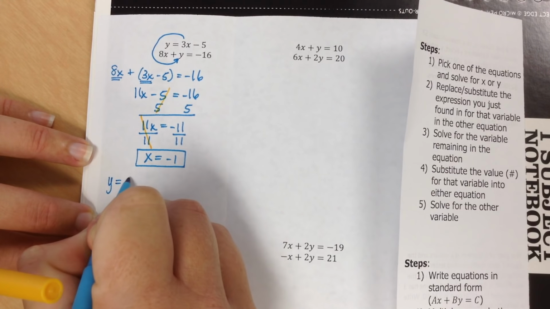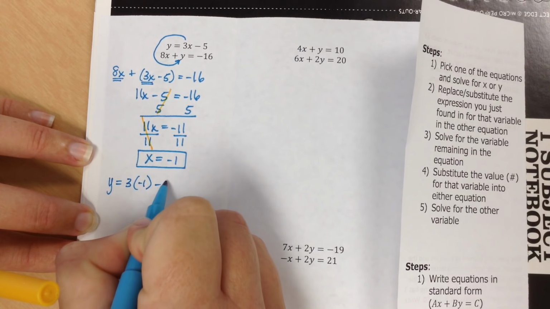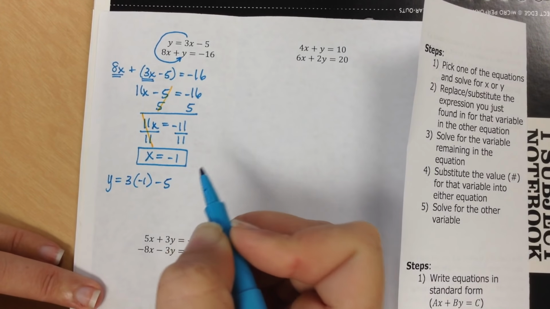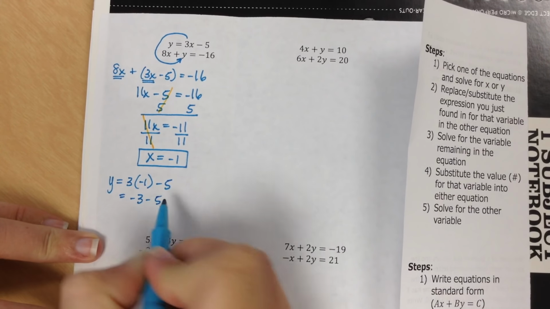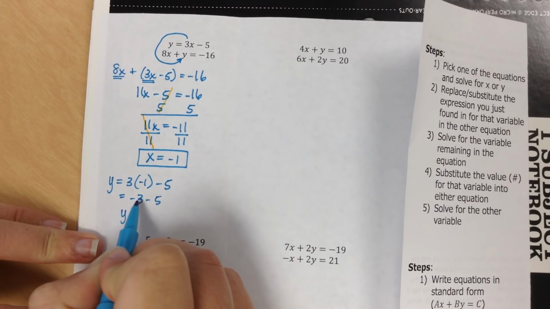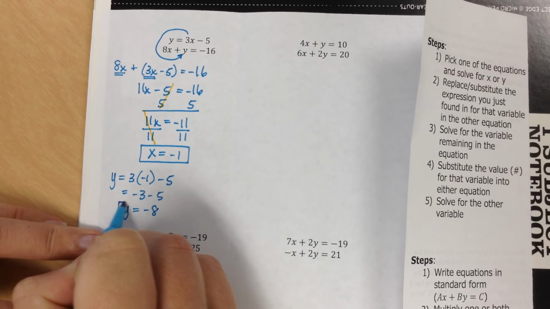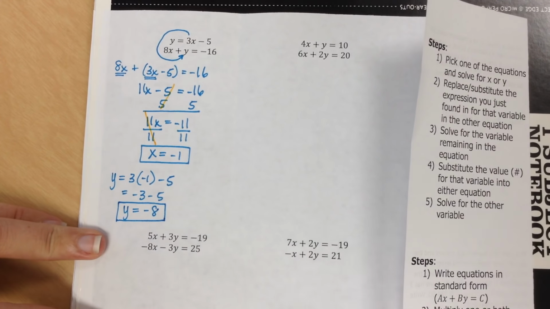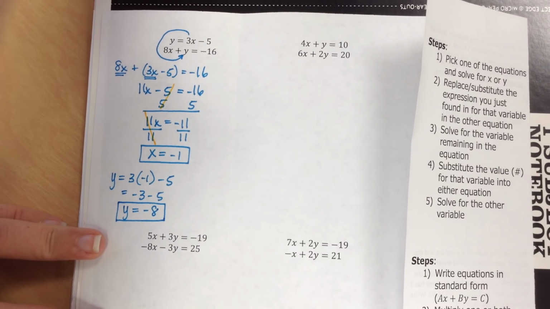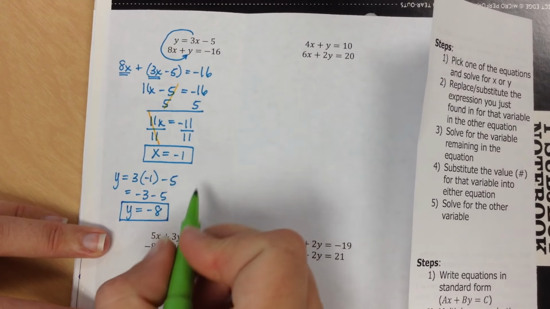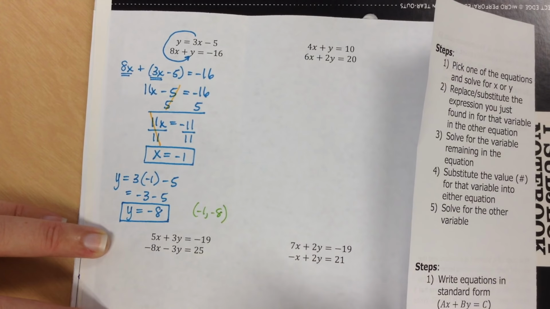Y equals 3 times x. I now know that x is negative 1 minus 5. 3 times negative 1 is negative 3 minus 5. Y equals negative 3 minus 5 is negative 8. Your final solution, we write these solutions in point form. So remember, it's always x and then y, negative 1, negative 8 is the solution.